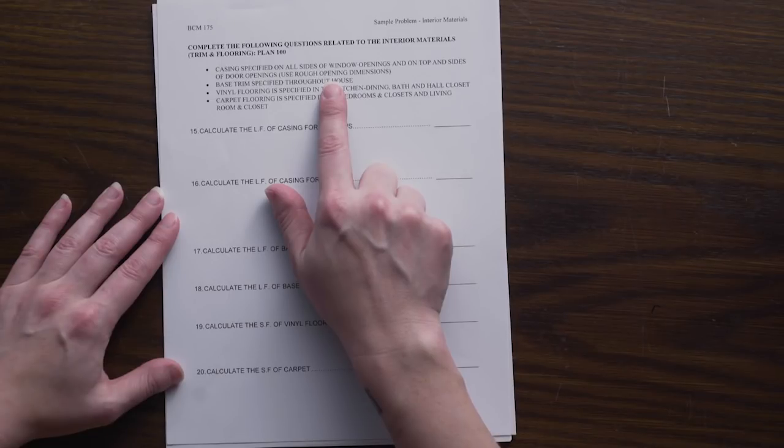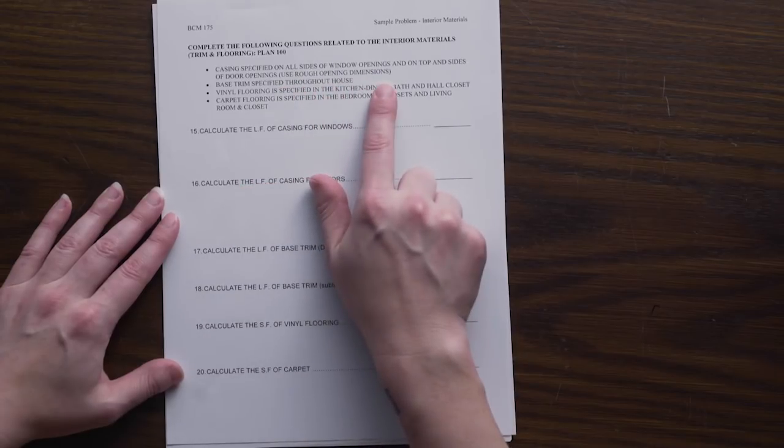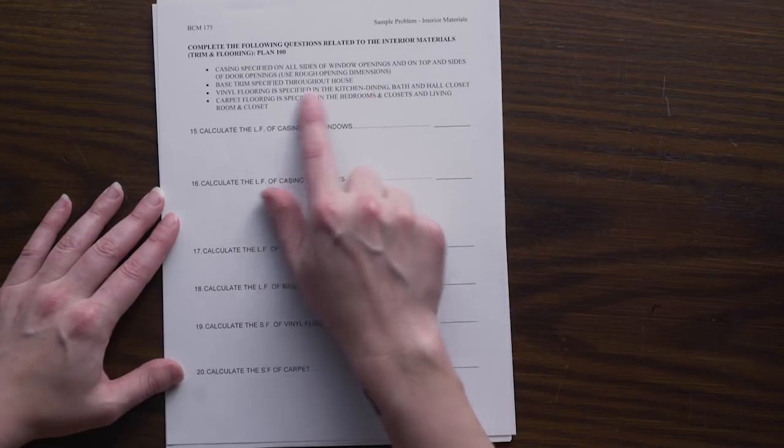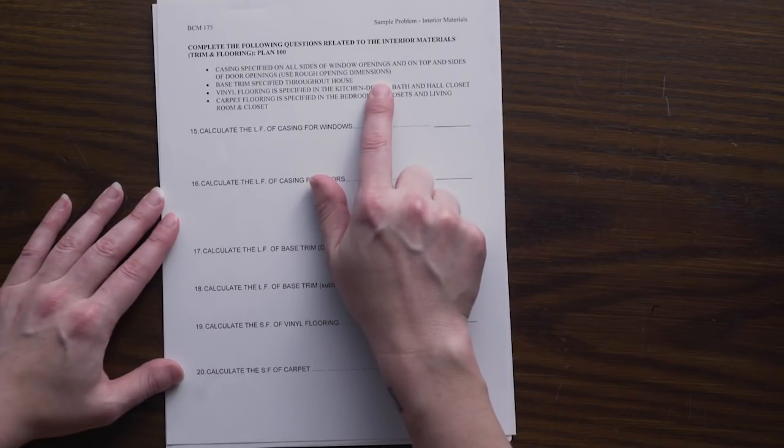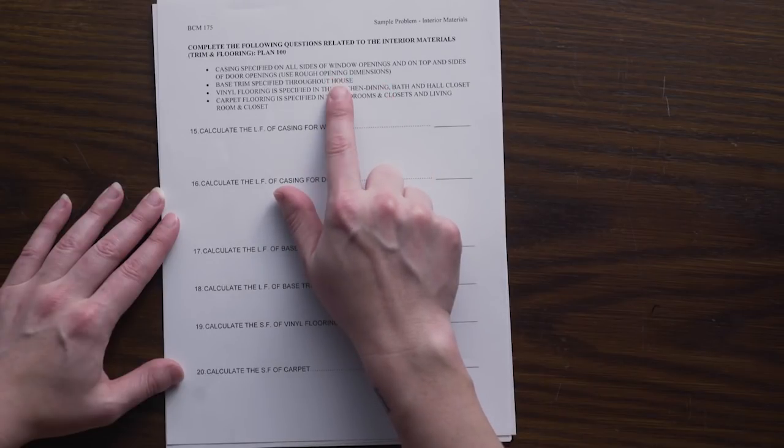Now, standard casing pieces come in 7 foot, so it isn't an exact number. We are going to be slightly shy in our calculations, but this gives us a good approximation, and typically then we could apply a waste factor to bump us up to exactly where we need to be. But it is more accurate to use rough opening dimensions as opposed to just the door slab dimensions.